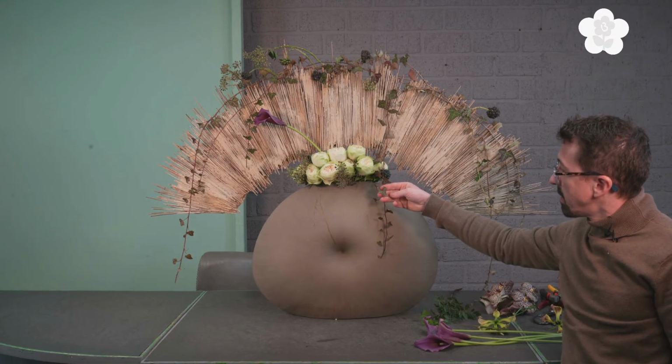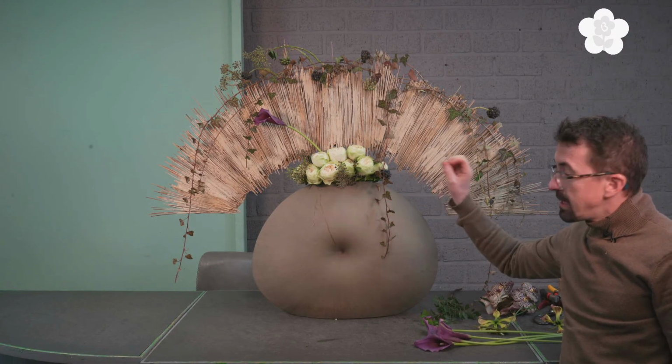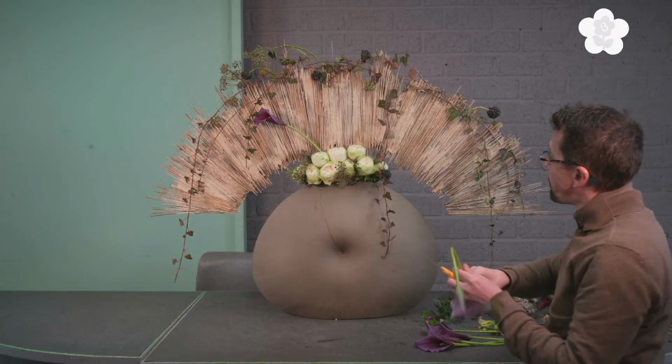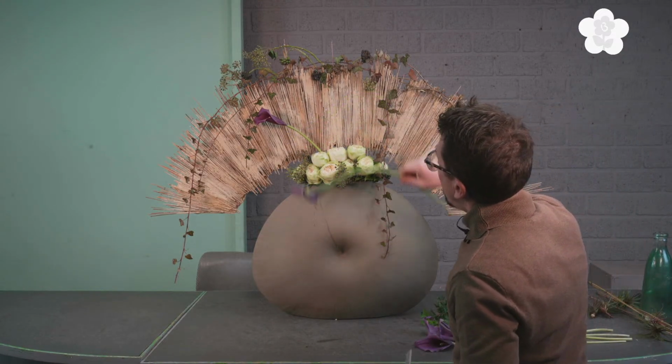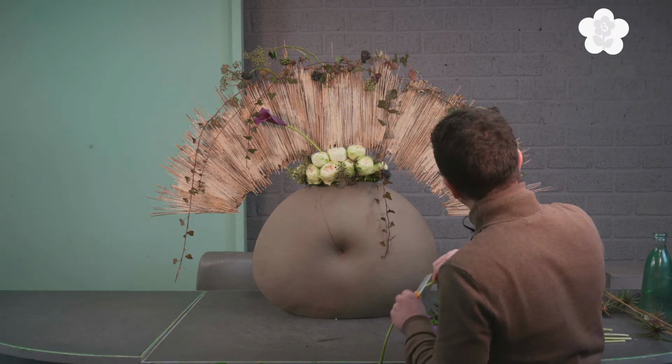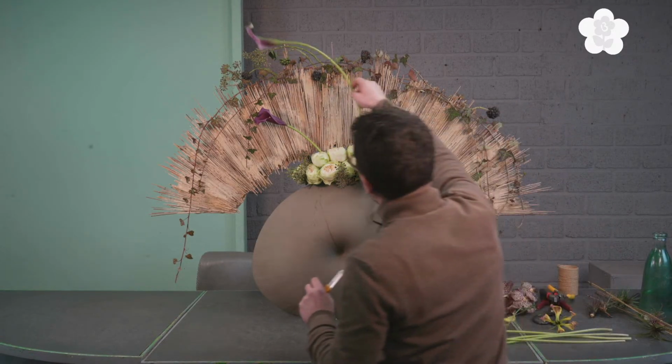It's a little bit brown and a little bit purple. And now I have a good relation, and I create the linking.